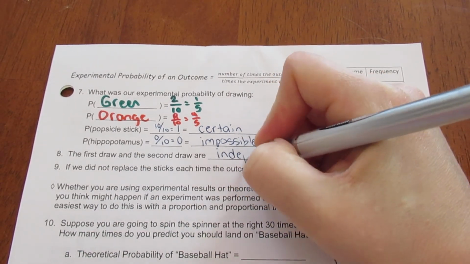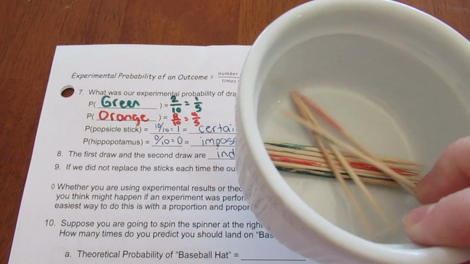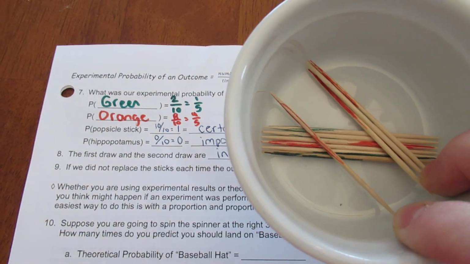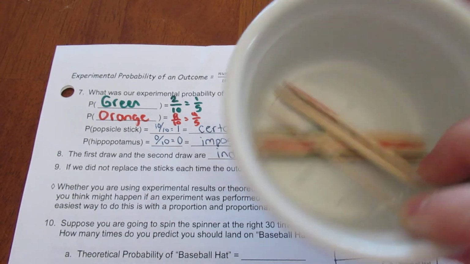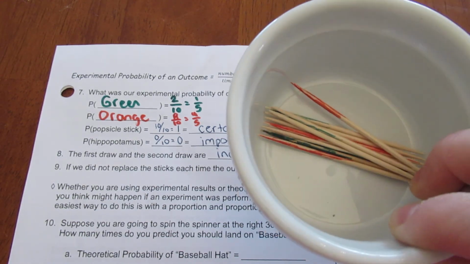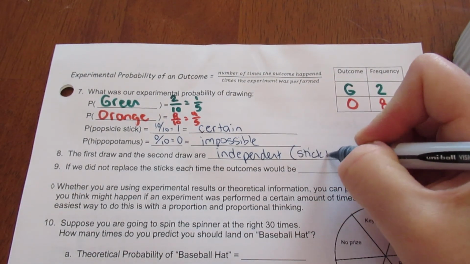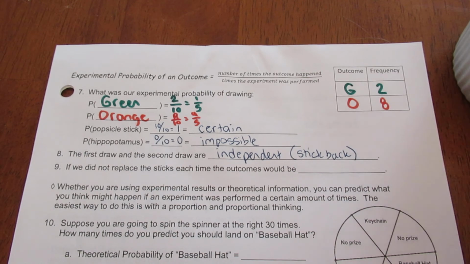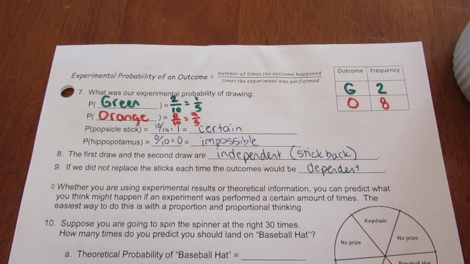In this case, the first draw and the second draw are independent. And the reason for that is that I put the stick back. The first time there were 10 sticks, 5 orange and 5 green. When I pulled a stick out and got orange, and then put it back in, the next draw I had exactly the same possibilities, because all 5 orange and all 5 green were back in the jar. So because I put the stick back, they were independent. If we did not replace the sticks each time, the outcome would be dependent, because my first stick would then impact the probability of the second stick being chosen.